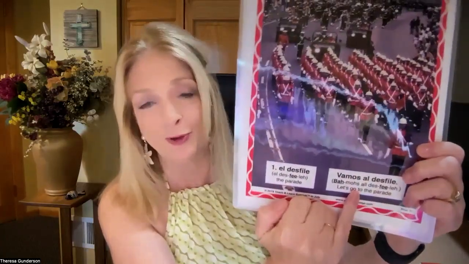For example, the parade, el desfile. And if you want to say, let's go to the parade, you say, vamos al desfile. And there's many more, for example, the flag, la bandera. Here we have the 4th of July, if you want to teach how to say that, and happy 4th of July, etc. So you've got all of these beautiful visuals. This one is the float, la carroza.